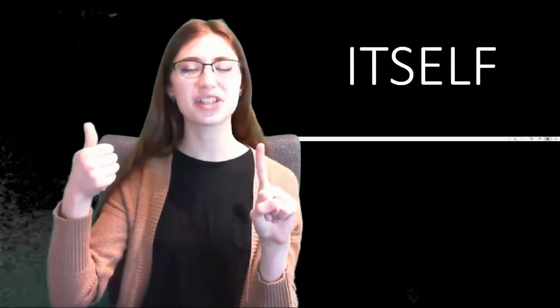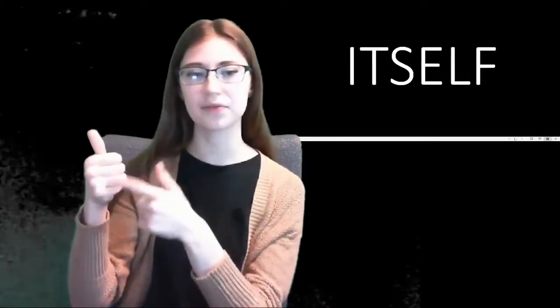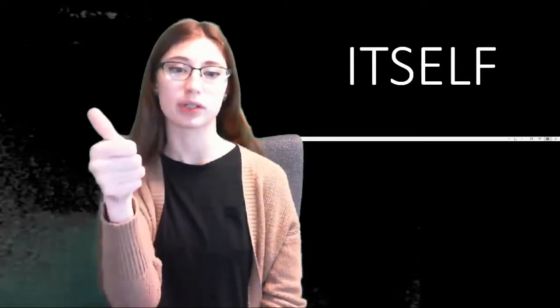Itself. So you can do a 1 hand shape with your non-dominant hand and an A or thumbs up hand shape with your dominant hand. And then the back of your fingers here is just going to tap against that 1. Itself. There's also myself, yourself, itself.